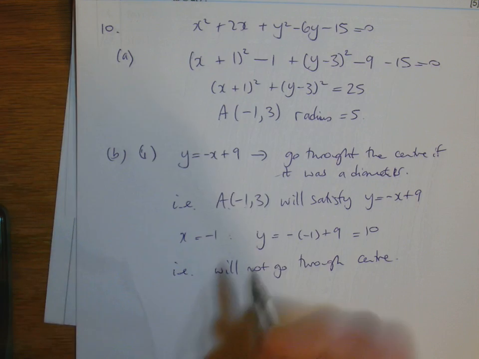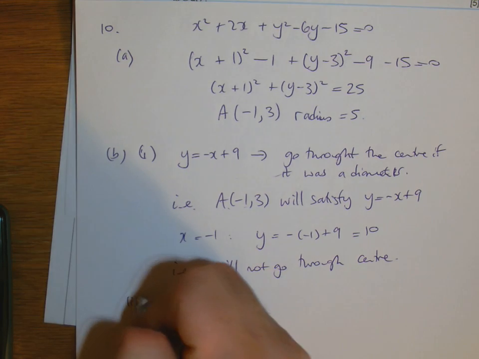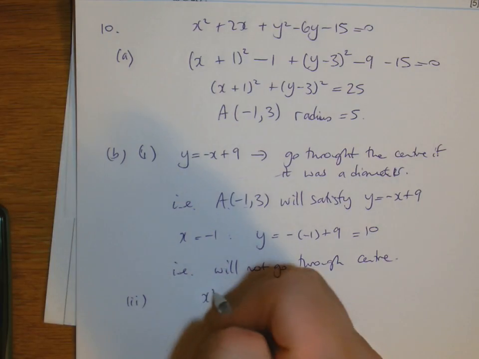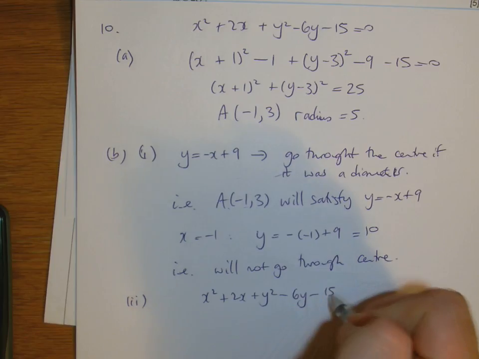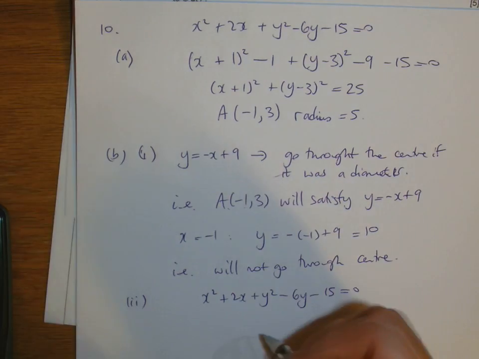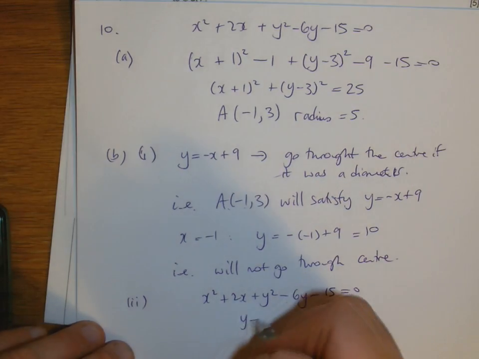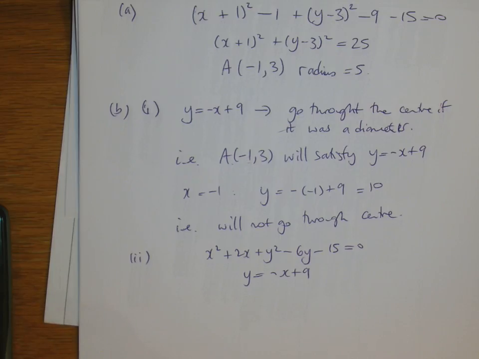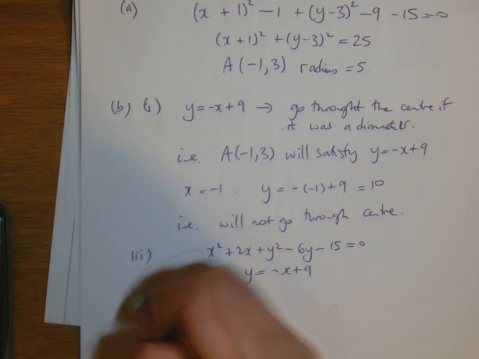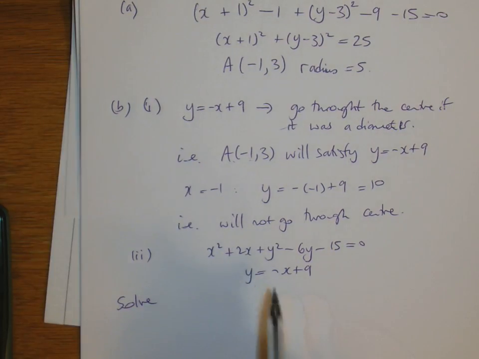So we've got simultaneous equations. Okay, we've got x squared plus 2x plus y squared minus 6y minus 15 equals 0. And then of course you've got your line, which is y equals minus x plus 9. So we need to solve this simultaneously. At the point of intersection, the y values will be the same. In other words, y is equal to this, isn't it?